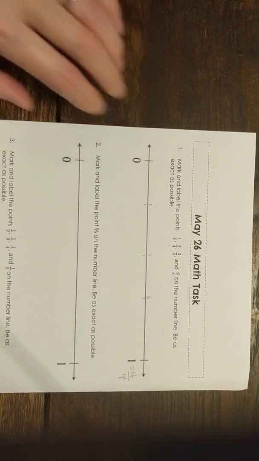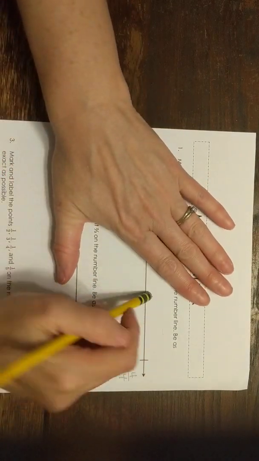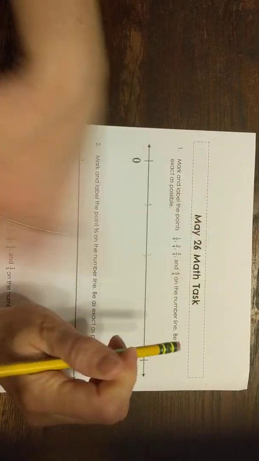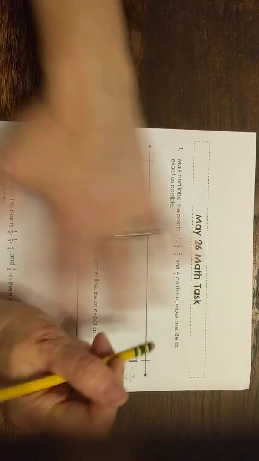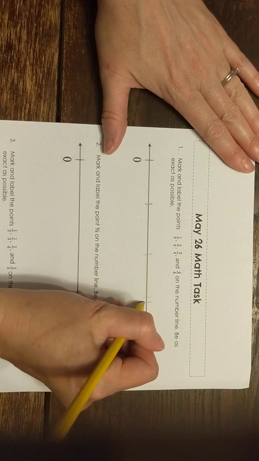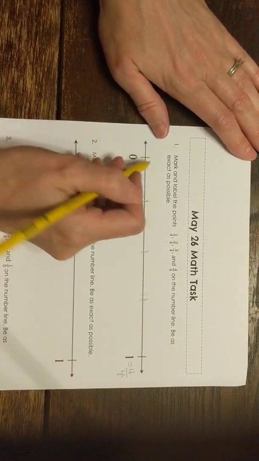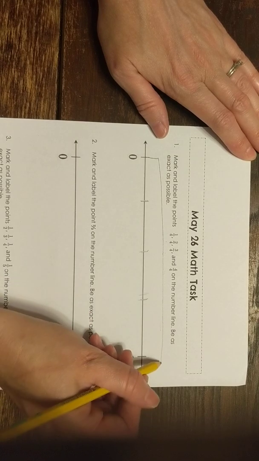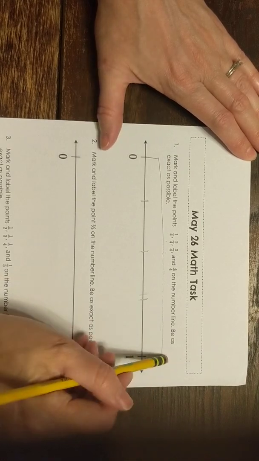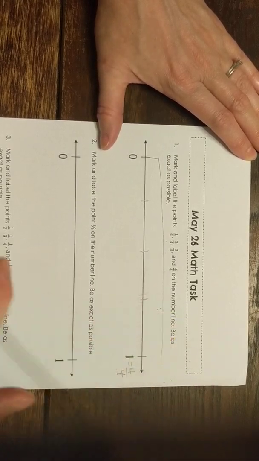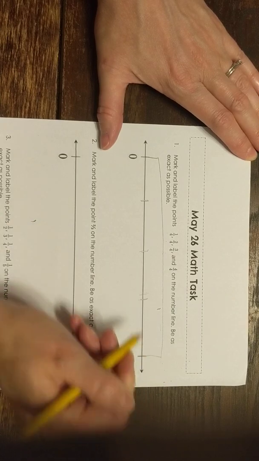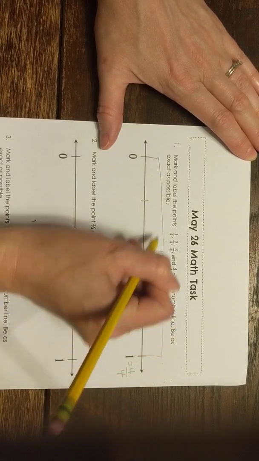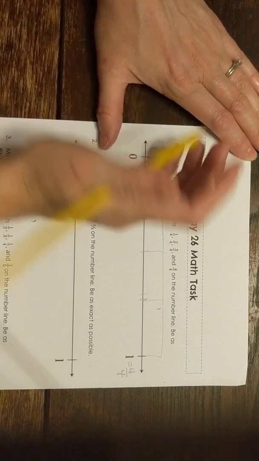This one's a little bit over from where it should be. All right, so once I get those 3 lines on there, remember each of these is 1. If I draw the fraction bars here, these are all parts of a whole.